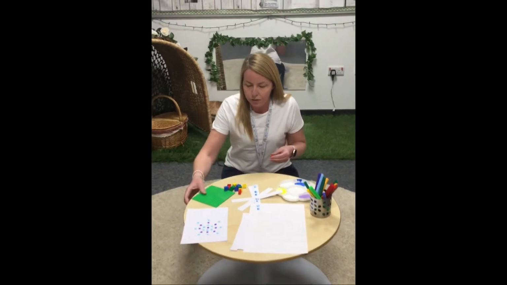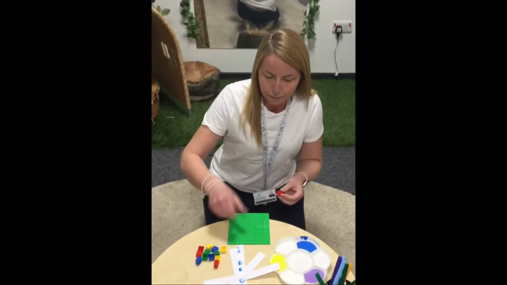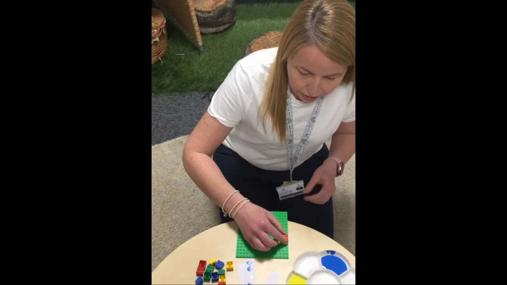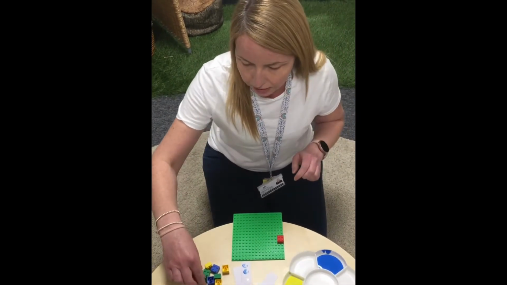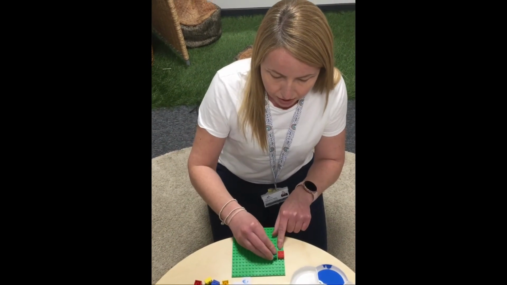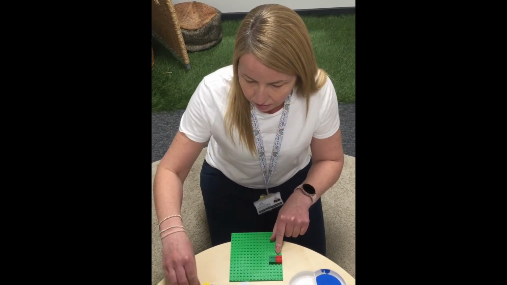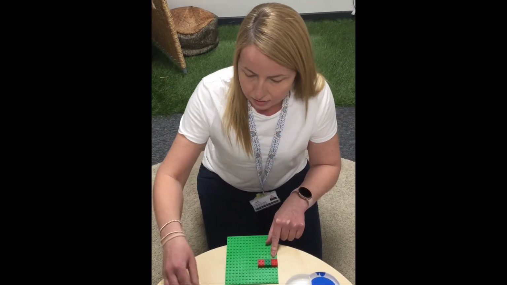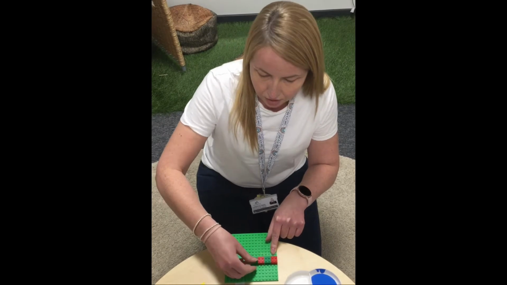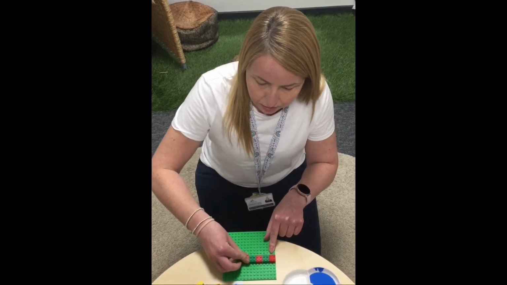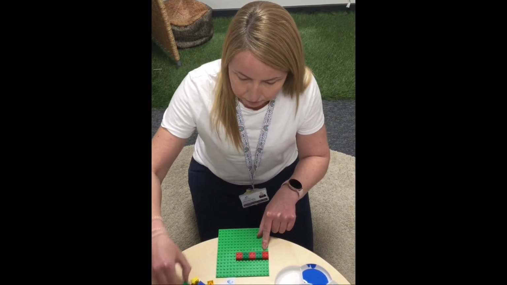So I've got some Lego bricks here, and I'm going to create a pattern using the bricks. So I'll start with red, then green, red, green, and you would just be continuing that pattern as far as you can.